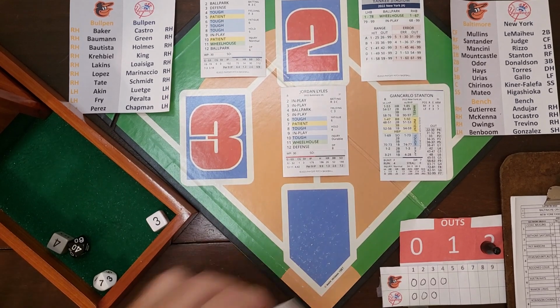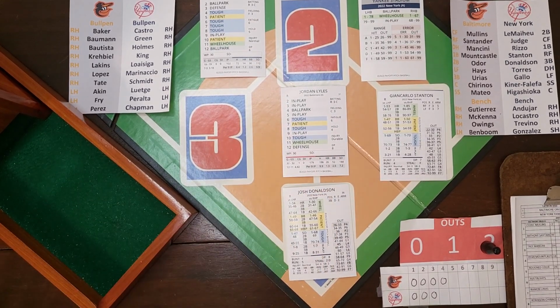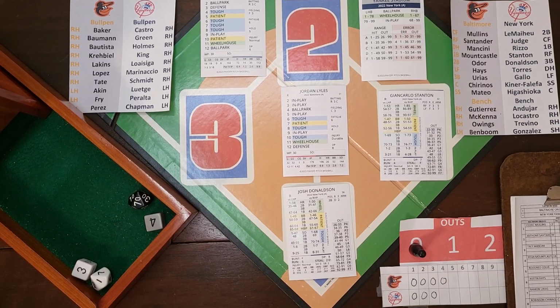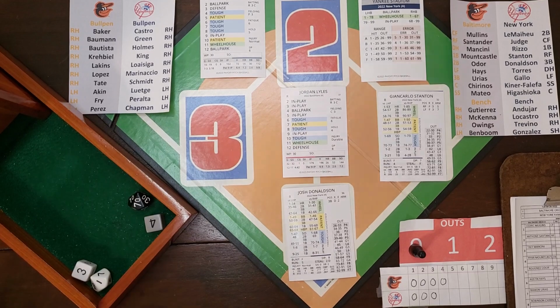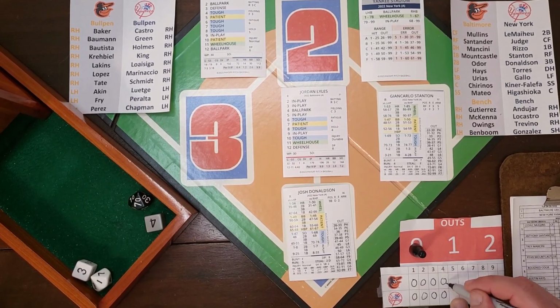Keeps the inning going for Josh Donaldson, who hit into said double play last time up. We get a 7, which is Patient, 71. That's just out of range. It's going to be a ground ball to second. And the second baseman, Odor, will just throw to first. Make it easy. No sense trying for a force with a runner barreling into second base. He's going to throw to first to make an easy play.